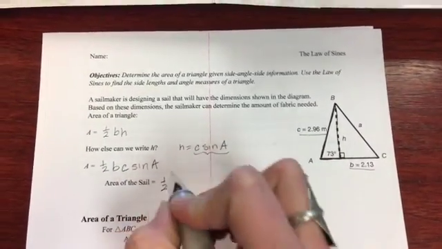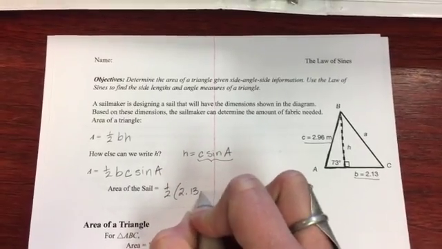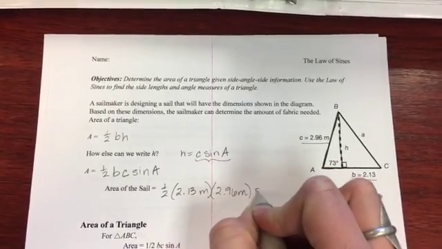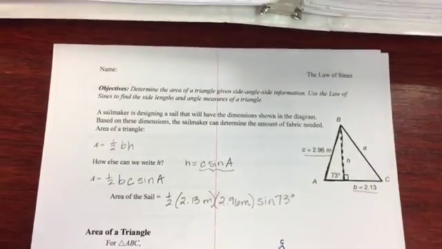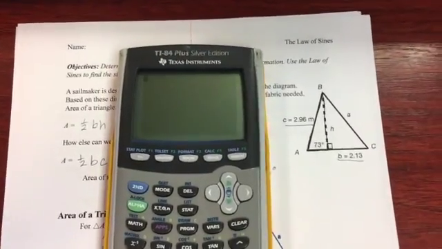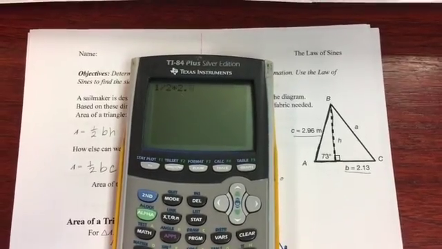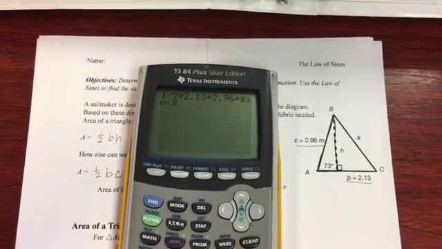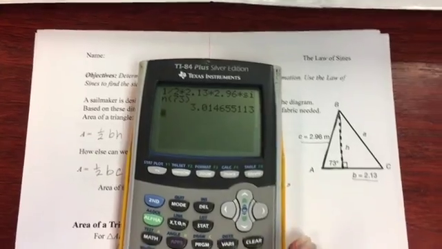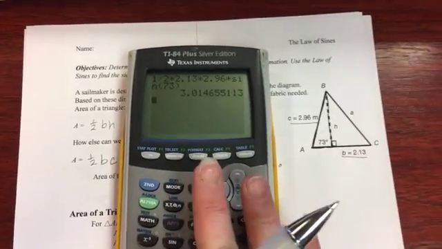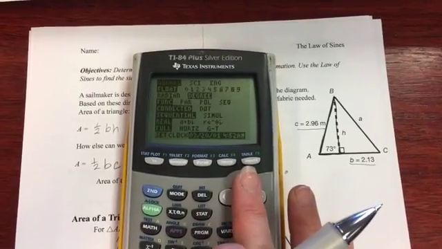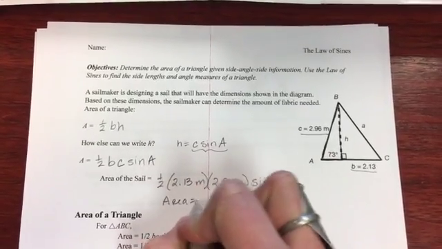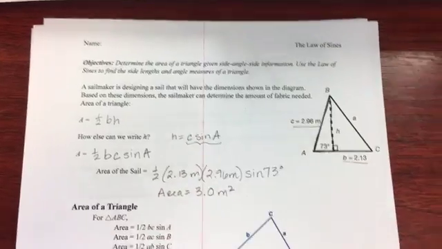So if we substitute this in, we have 1/2 times 2.13 meters times 2.96 meters times the sine of 73 degrees. And you should be able to just enter that into your calculator. So 1/2 times 2.13 times 2.96 times the sine of 73. You will get 3 meters squared. Now make sure that when you go to mode, your calculator is in degrees. Okay, so your area is 3.0 meters squared.